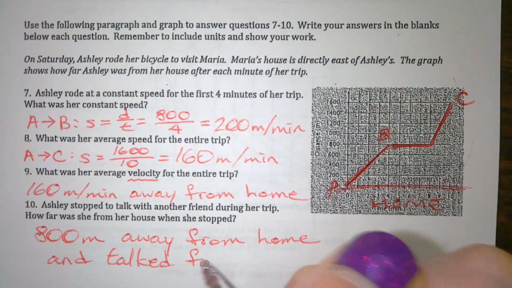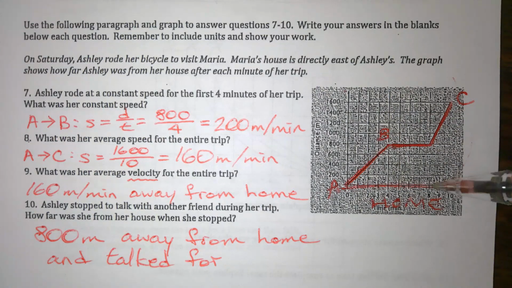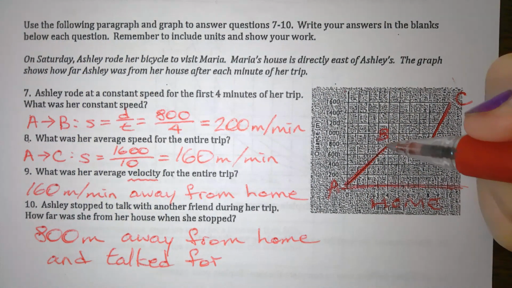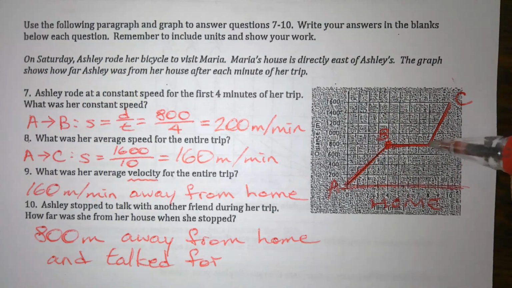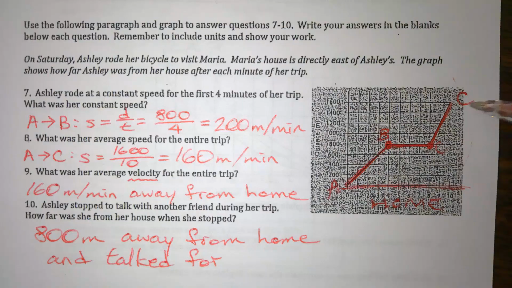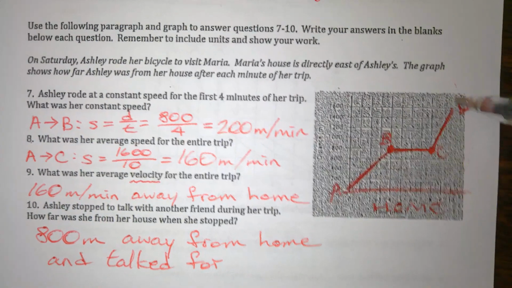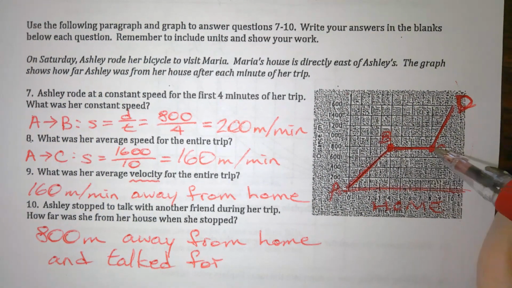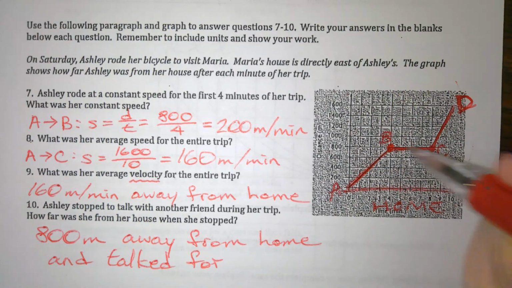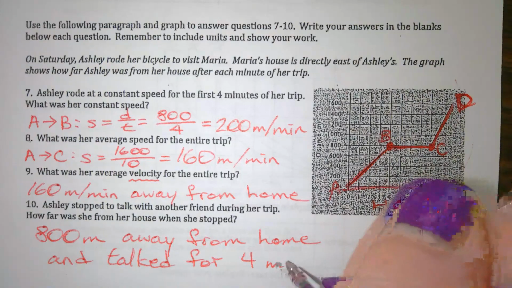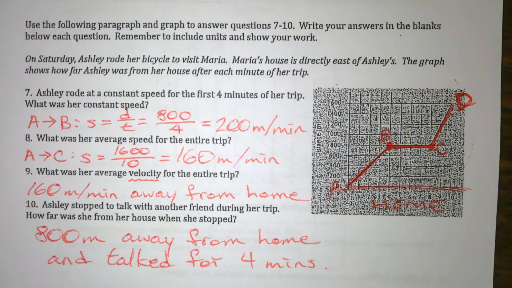Isn't it 8 minutes? No, that's right, because you're only looking at this segment. Oh, sorry, this is supposed to be C and then D. My bad. So she was only talking from B to C right here, this segment. So this was only for 4 minutes.